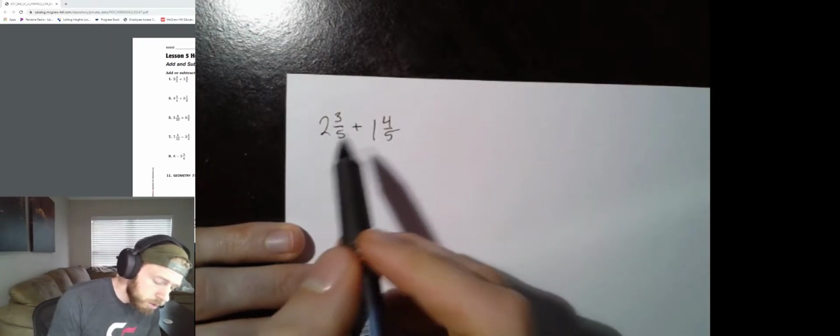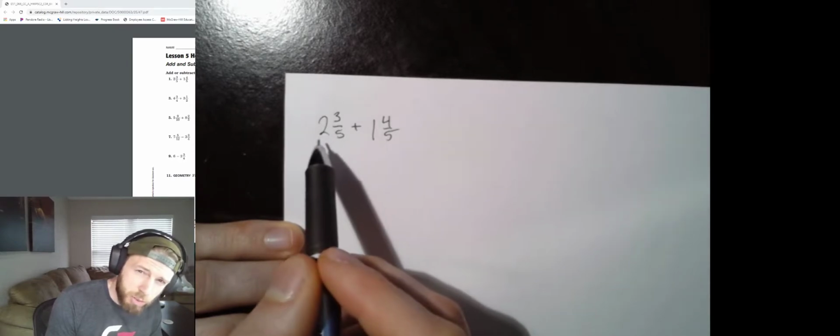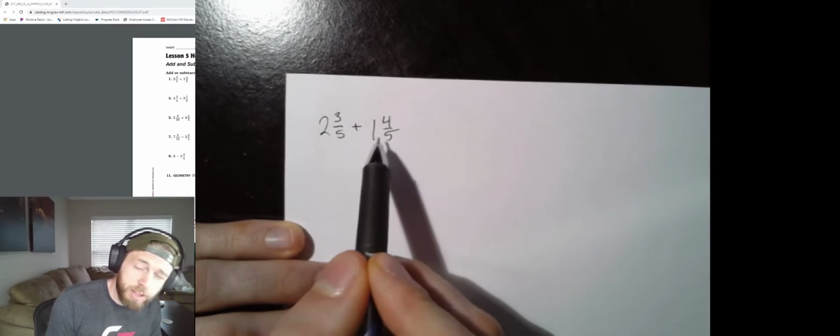But before we do anything with mixed numbers, make sure you always get a quick estimate in your head first before you go diving into a problem like this, because you want to make sure you're reasonable. Remember, that's the most important thing about mathematics, to be reasonable people, right? So 2 3/5 is about 2.5, and 1 4/5 is almost 2. So my estimate might be 4.5, somewhere under 5. Okay, so as long as I know that's a pretty good estimate, I'm gonna roll with that, and I'm gonna continue to solve the problem.